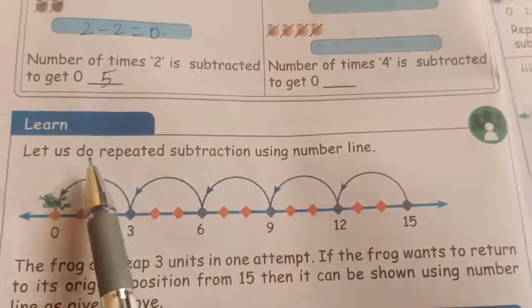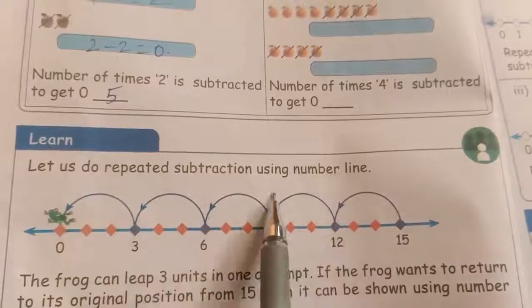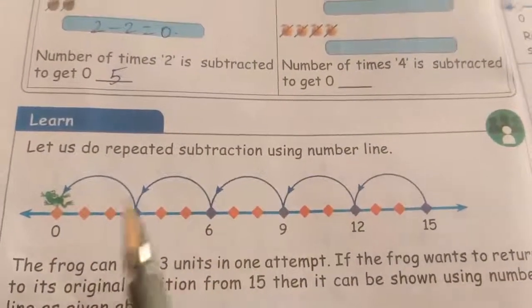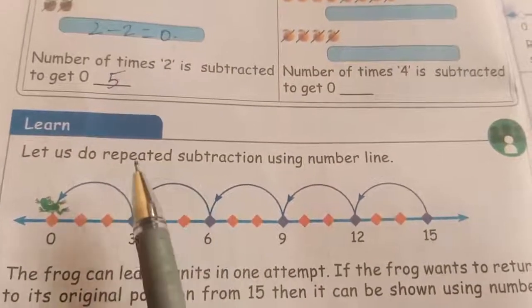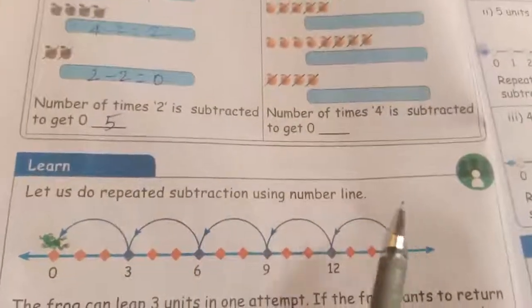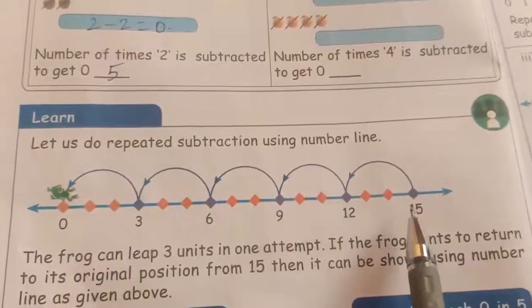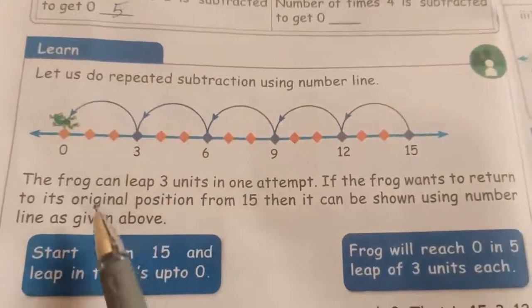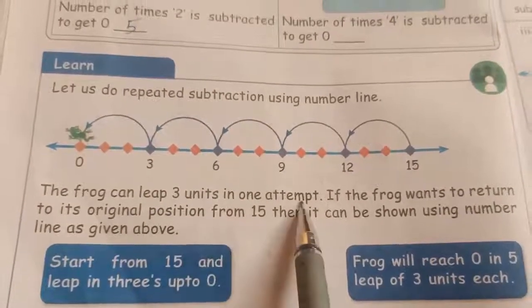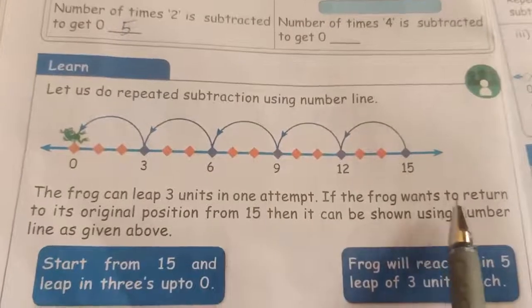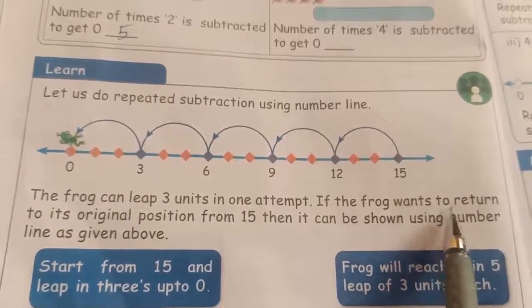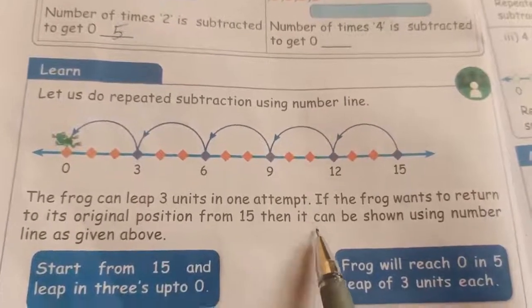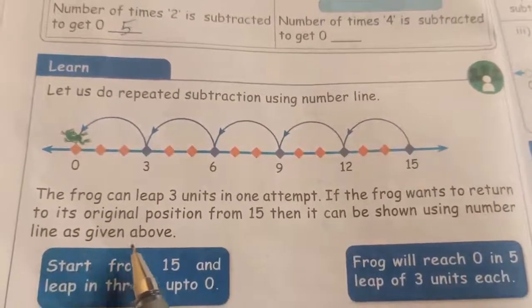Next one, let us do repeated subtraction using a number line. In addition we saw some number line before this chapter. Now let us see what is repeated subtraction using a number line. See, we have the number line here from 0 to 15. The frog can leap 3 units in one attempt. If the frog wants to return to its original position from 15, then it can be shown using the number line as given above.